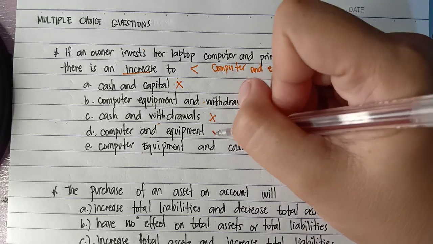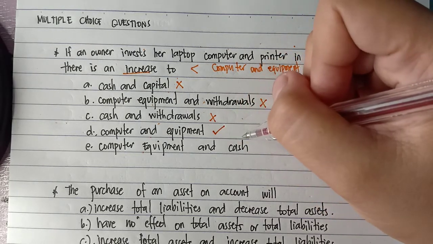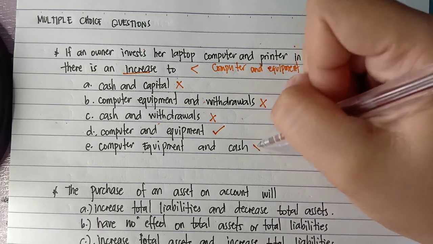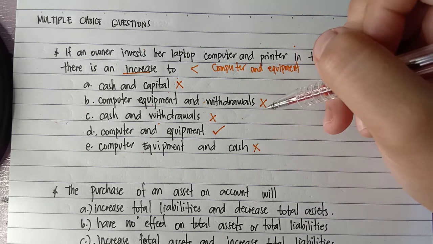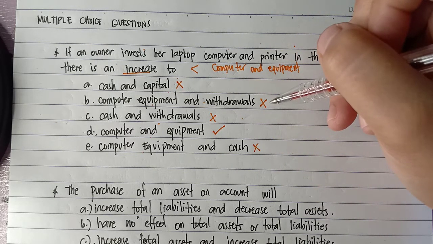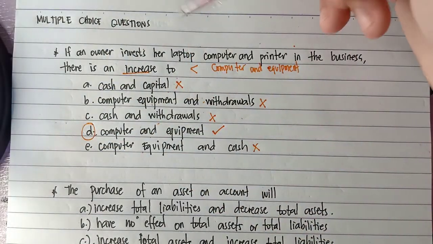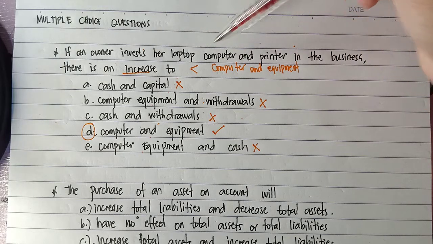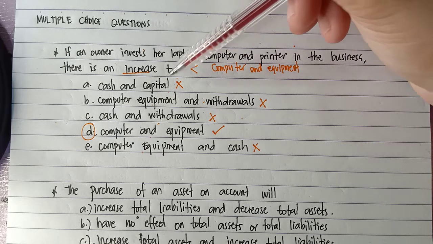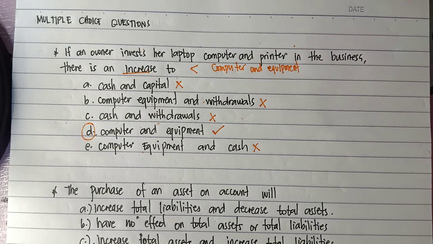Computer and equipment, yes. Letter E, computer and cash, no. Only computer and equipment. So the correct answer for this question is letter D, computer and equipment. If an owner invests her laptop, computer, and printer in the business, there is an increase to letter D, computer and equipment.